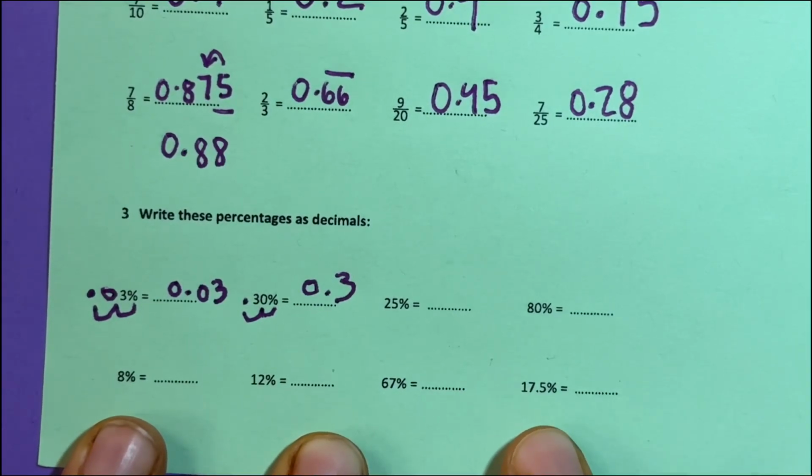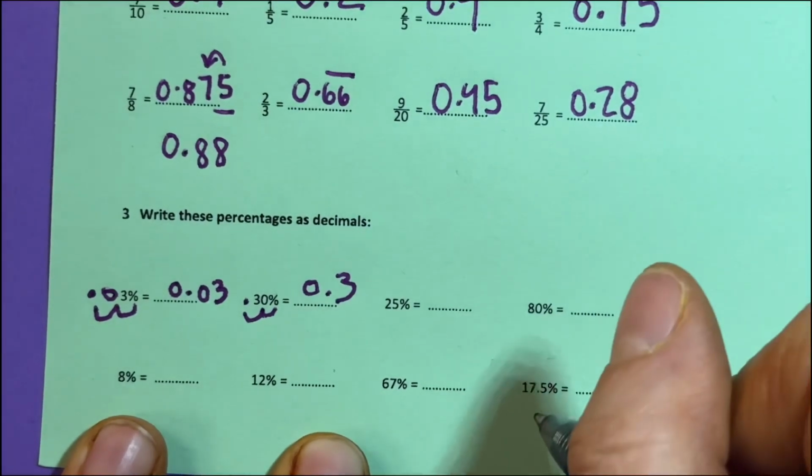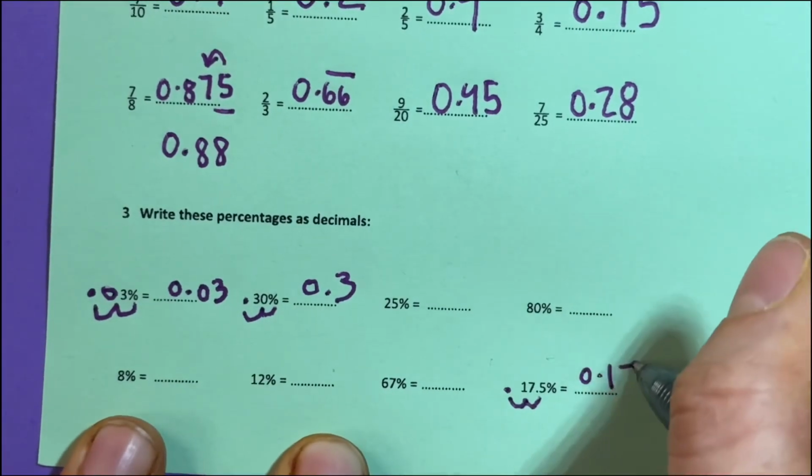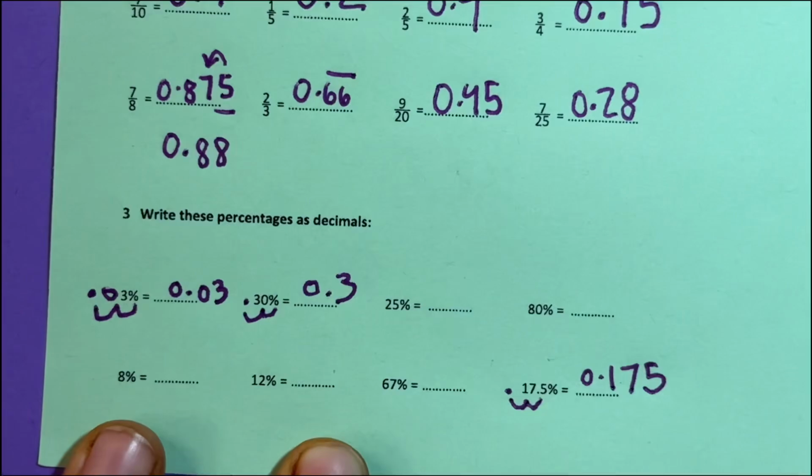17.5%. I told you guys that if we have a decimal in the percent, we move that instead of the percent sign. So I'm going to go ahead and just move this over twice, and I'm left with 0.175. So go ahead and do those other 5, pause, and then come back to this.